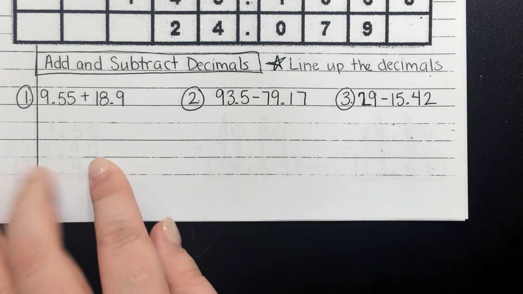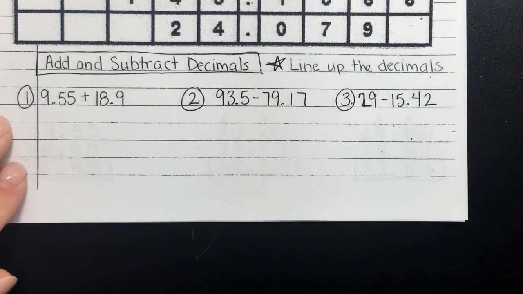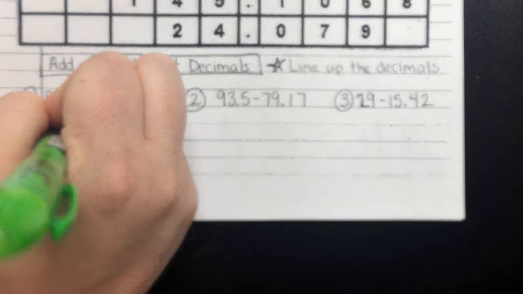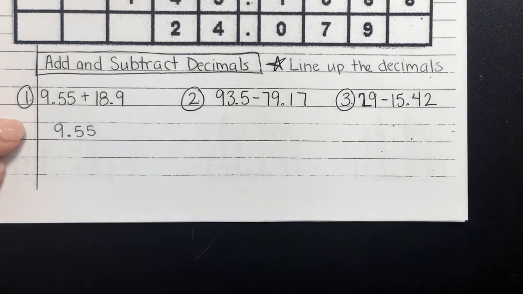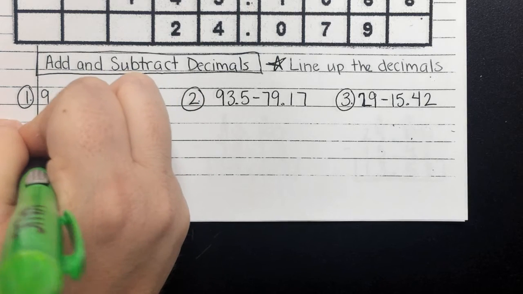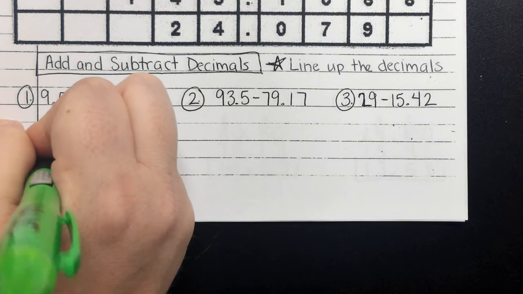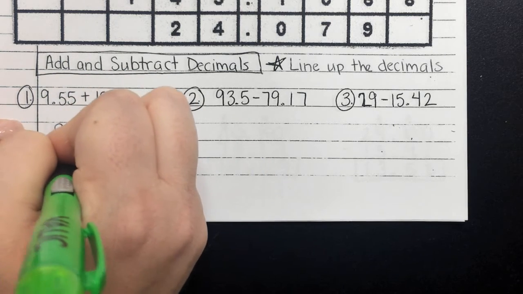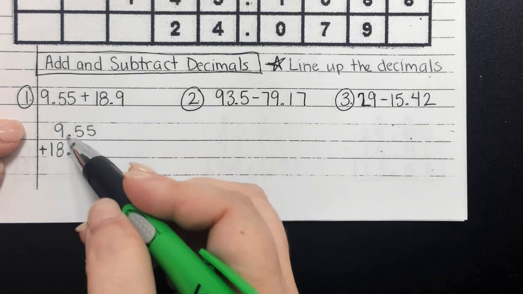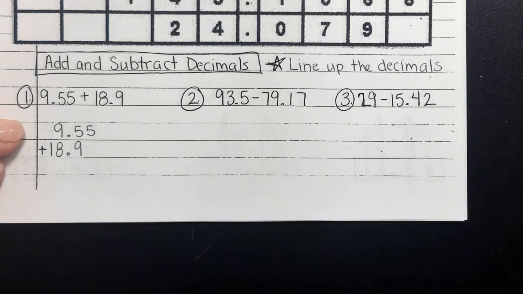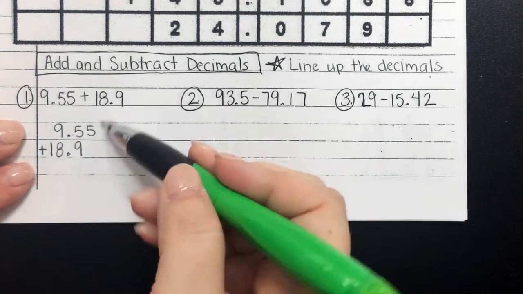Okay. So with that said, on number 1, we're going to do 9.55 plus 18.9. So you'll notice my decimals are in a straight line. I didn't just put the 9 and the 5. I didn't line those up at the end.